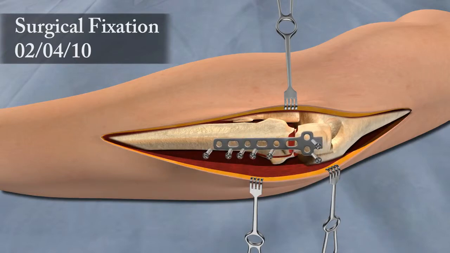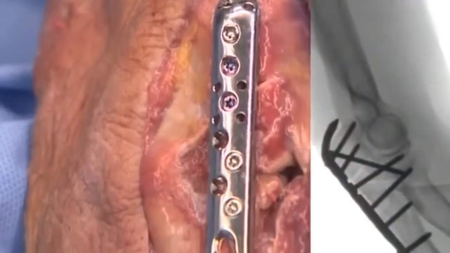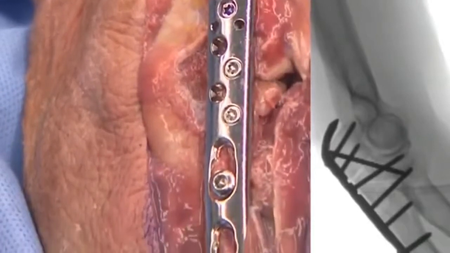The plate will be placed on the tension side of the olecranon, which is the dorsal side. Later, the screw will be placed at the center of the bone in order to keep the fracture straight.